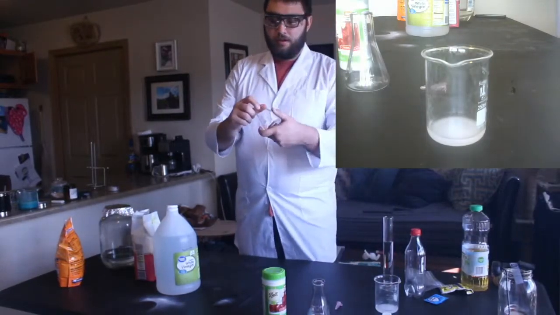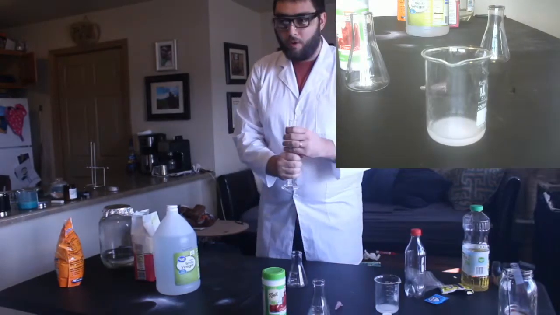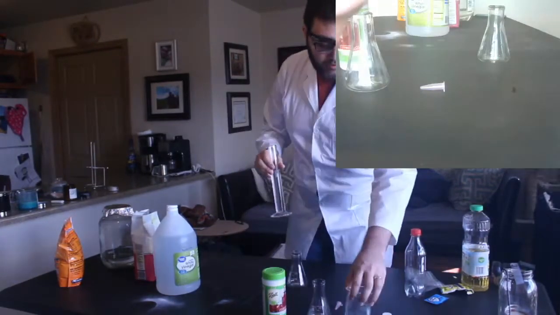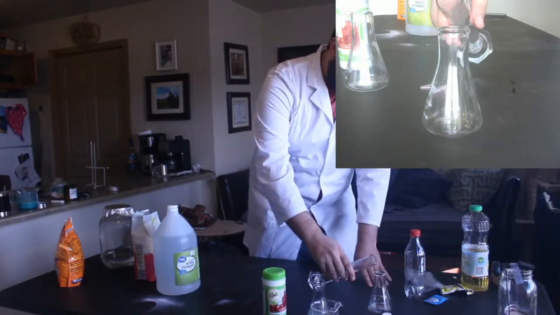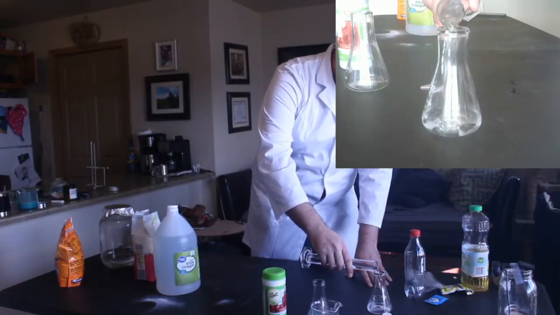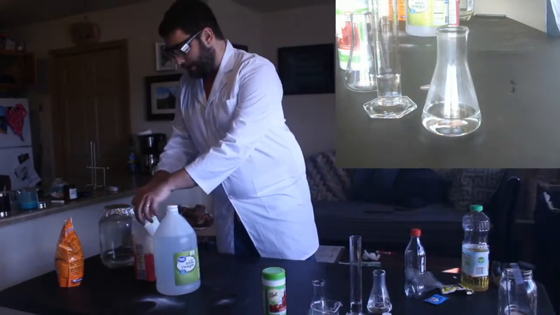So, what we're going to do is we're going to take some warm water. I heated this water up, and I'll do this in front of the close-up cam too. We're going to take this warm water and pour it into this empty container. And then we're going to add a little bit of sugar. I'll talk about why we added sugar in a little bit.